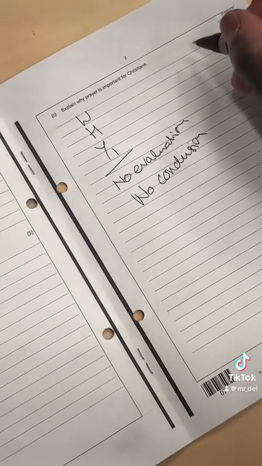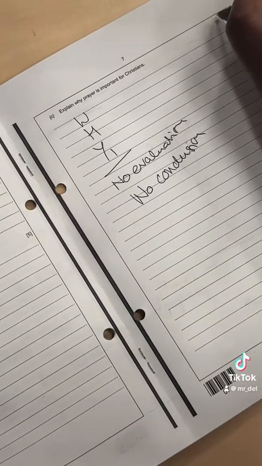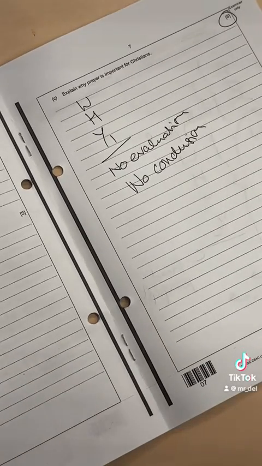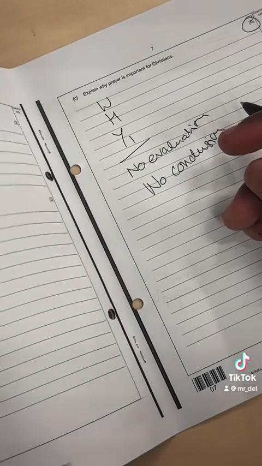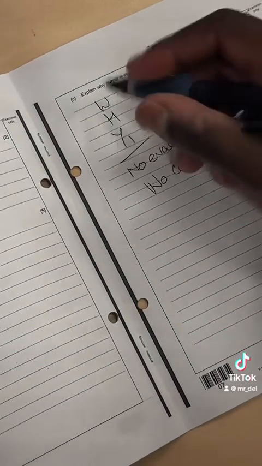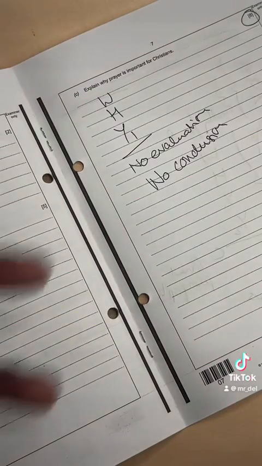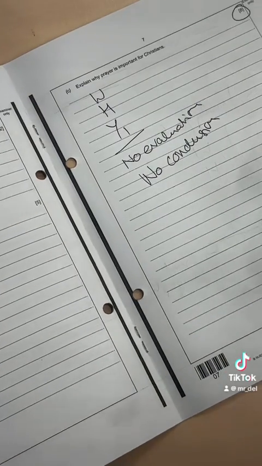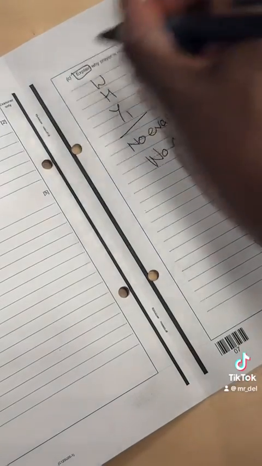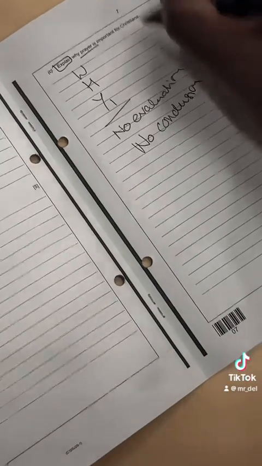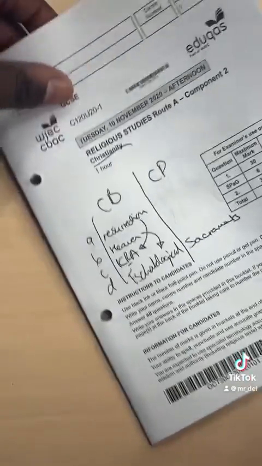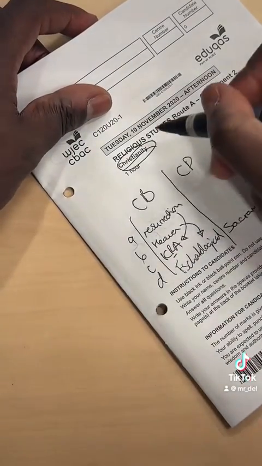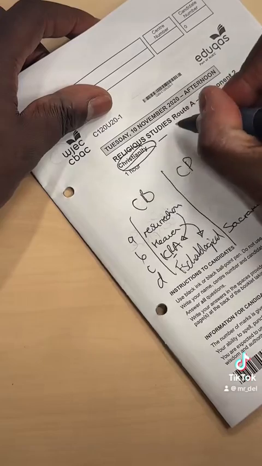So usually what we're looking for with the 8 marker is a diversity of views or practices, or approaches to the practice. Here it's easy. We can just explain 2 different reasons as to why prayer is important. Easy as. Once again, we box, we underline prayer. And what's absolutely paramount, please, in this paper, but also vice versa for the Islam paper, only refer to Christianity. And in the Islam paper, only Islam. Please, please, please, please.